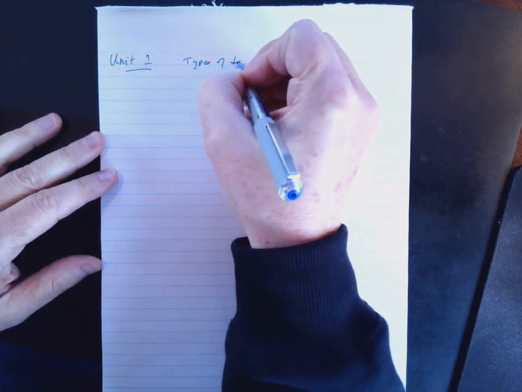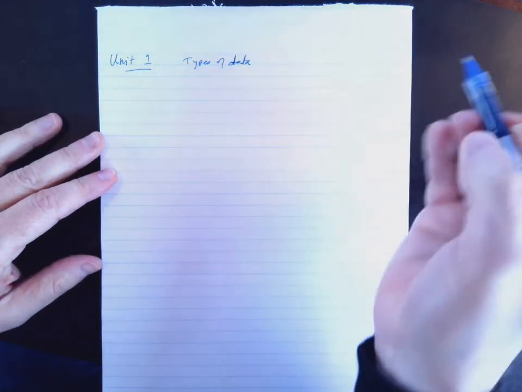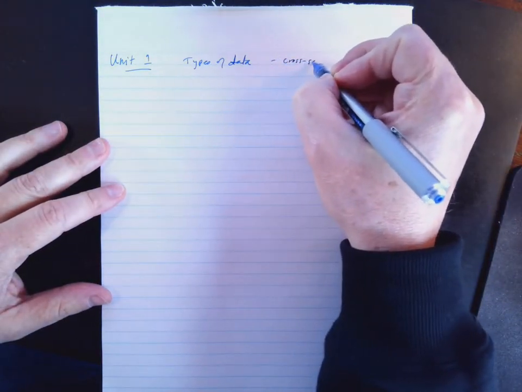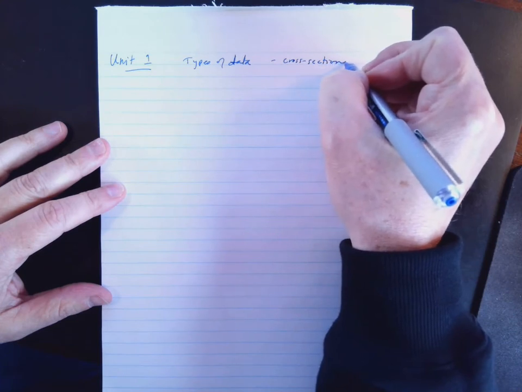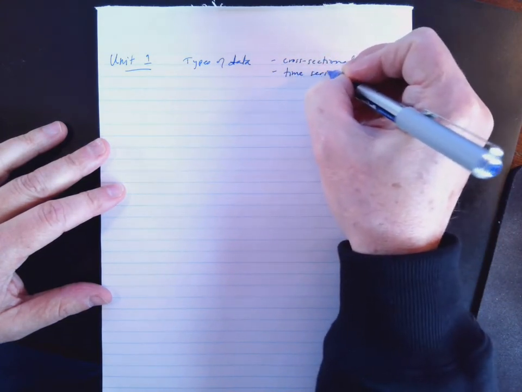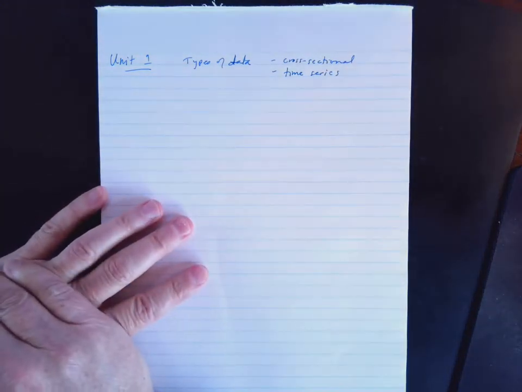Types of data. So that means cross-sectional and time series. Those are the two types that we mainly worked with, cross-sectional and time series data.